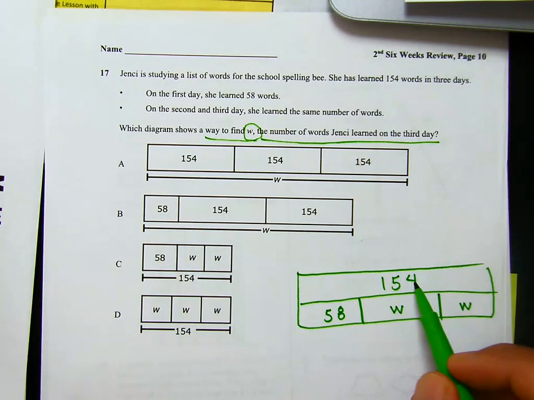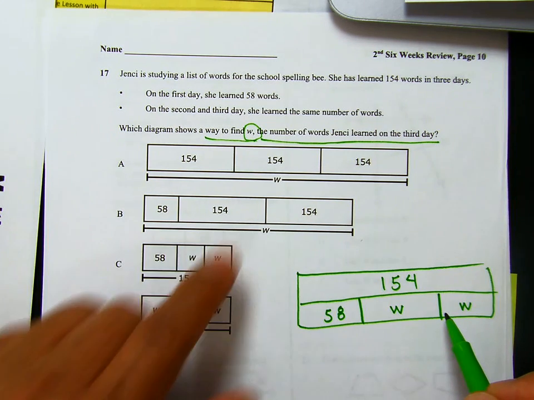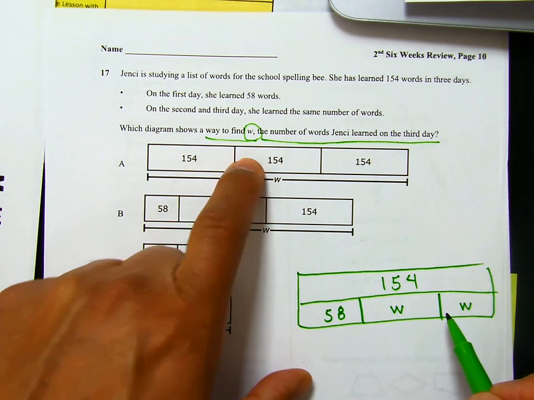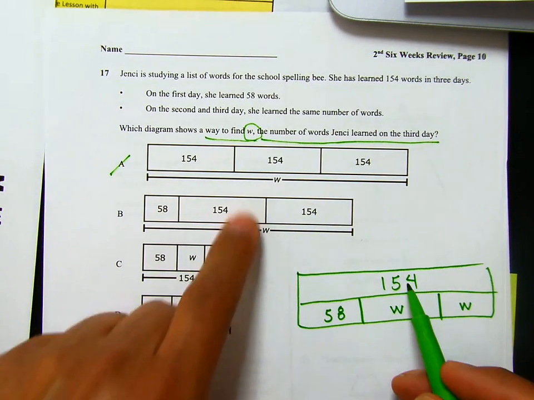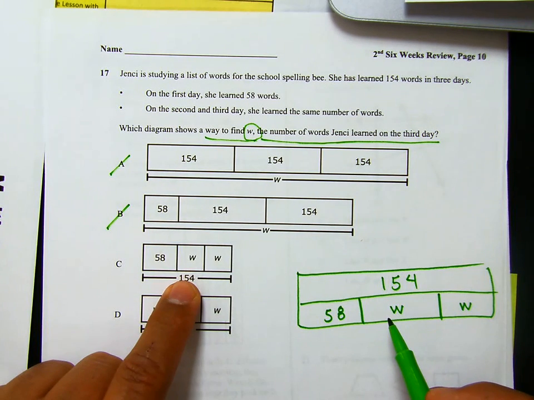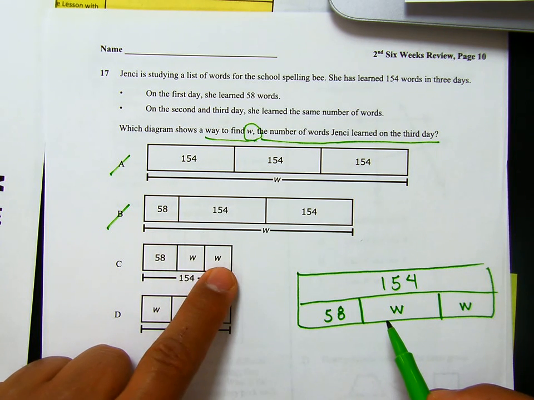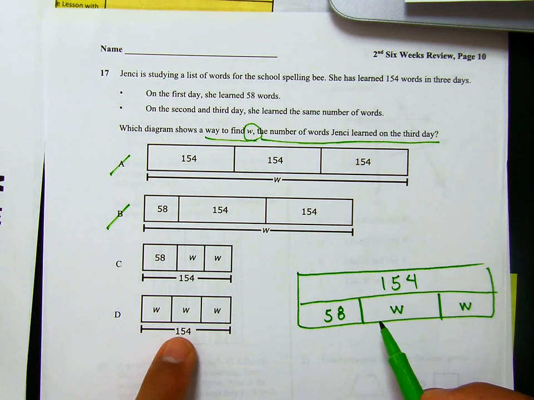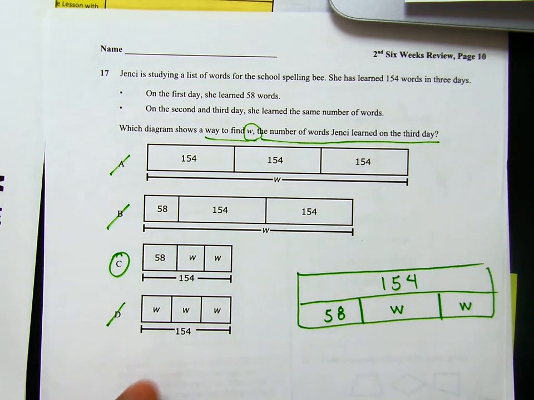So we have to find a strip diagram that gives us our total, 154, 58, and the second and third day should be the same amount of words. So we look at this one. This has our total 3 times. It cannot be that one. Again, this has our total twice. Total should be by itself. Can't be that one. So here we have our total by itself, 58 on the first day, and day 2 and day 3 would be the same. Here we have the total by itself, but it doesn't show the 58. So our answer would be C.